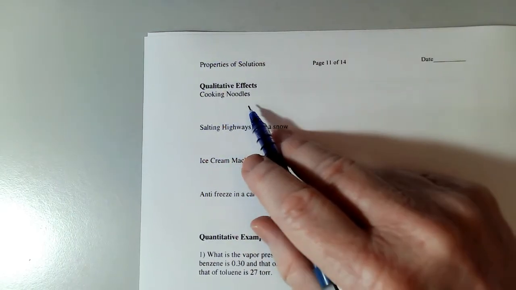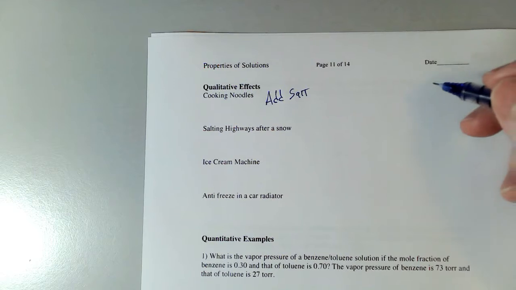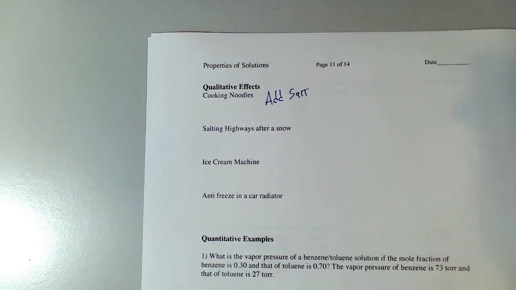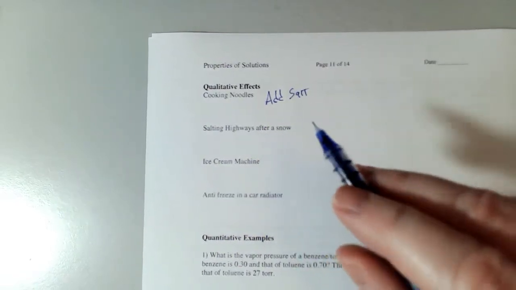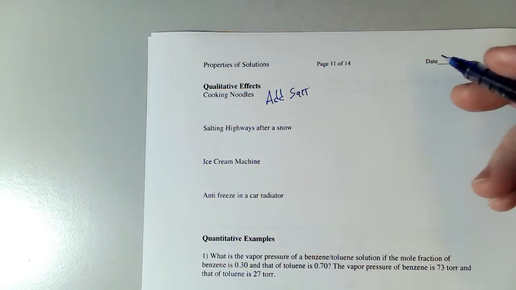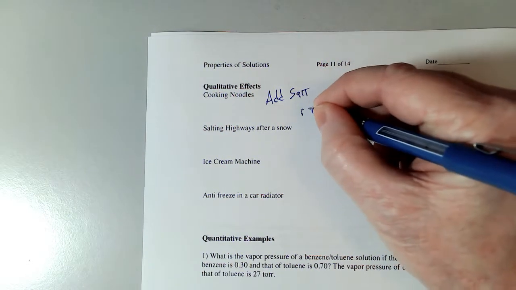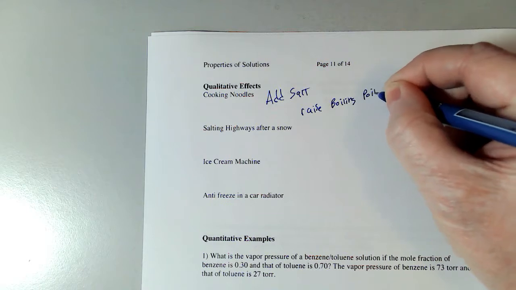Now, when you're cooking noodles, often you will add salt. This is not for flavoring, as much as you might think it is. The salt is water soluble, so when you dump off the water from the noodles, the salt leaves with it. You put it in there because it raises the boiling point of the water. That means the water's boiling at a higher temperature, and it's going to cook faster because it's up there at that higher temperature. Okay? Raises the boiling point. Cooks faster.